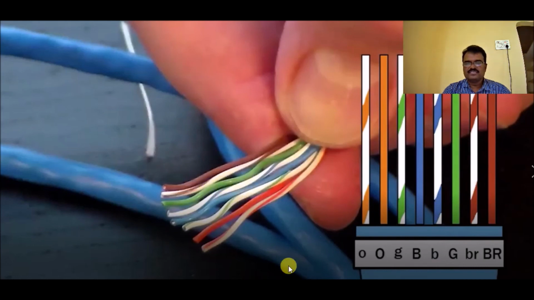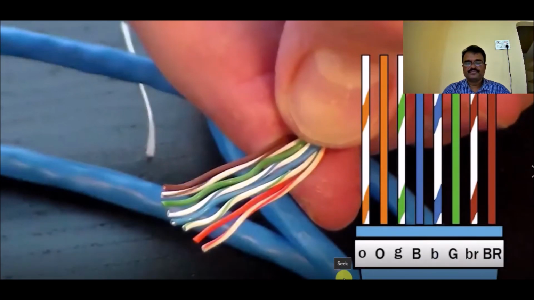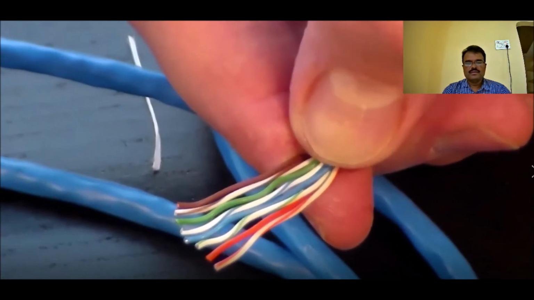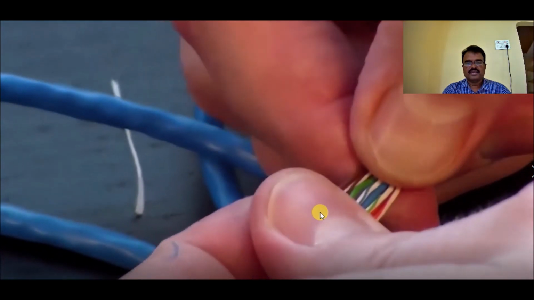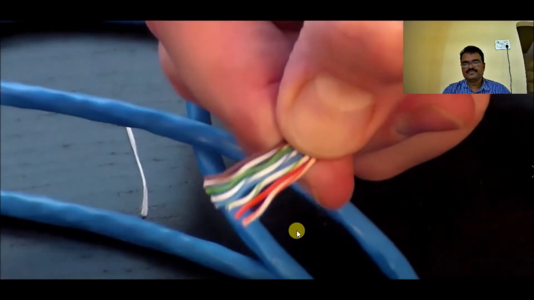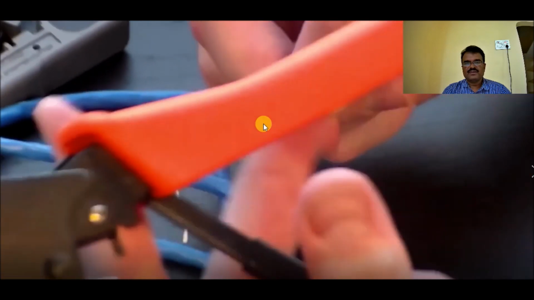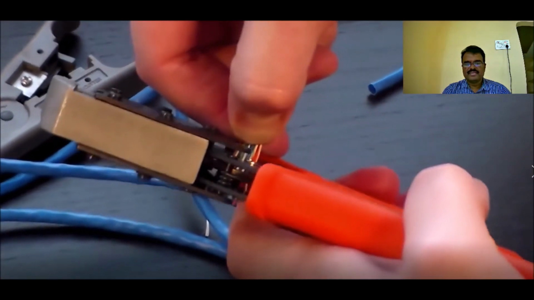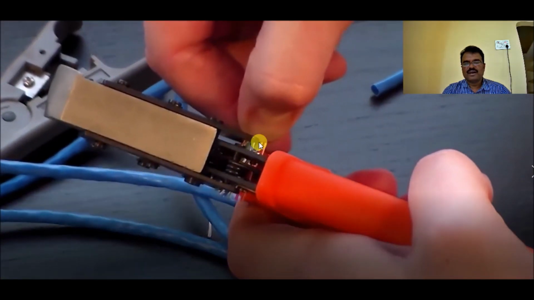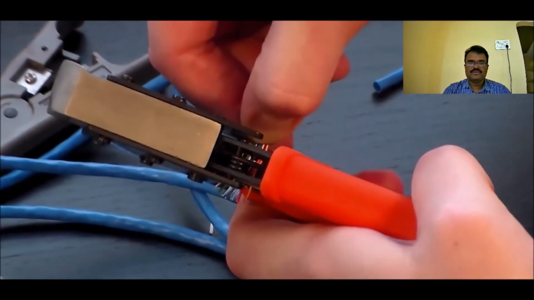After arranging the wires in this order, we have to straighten them. After straightening, we have to align the wires in an even line. For this, we insert these wires in the cutting section of the crimping tool.